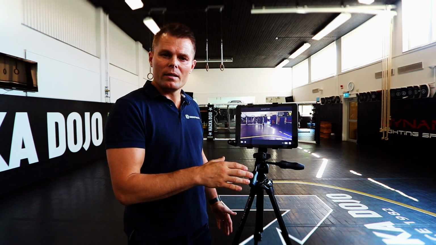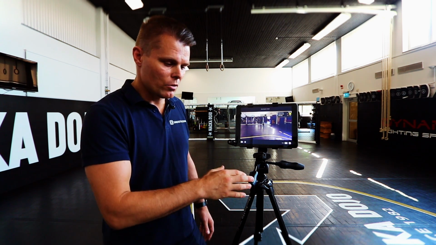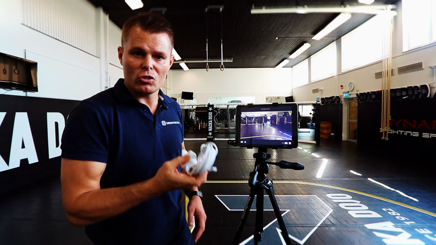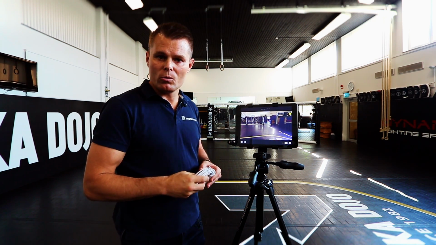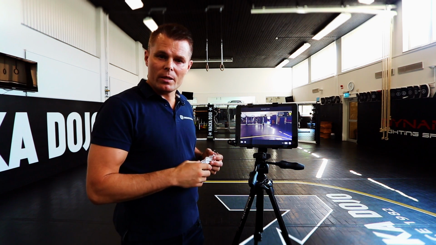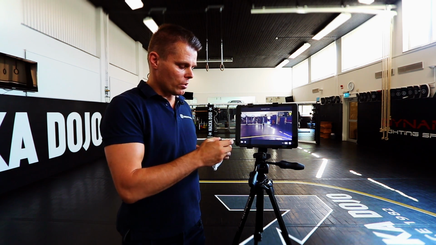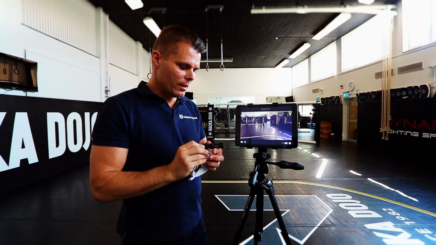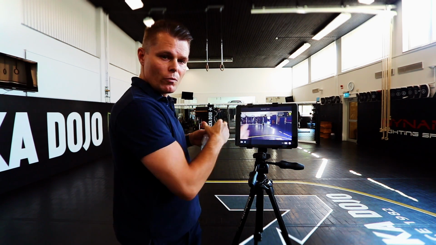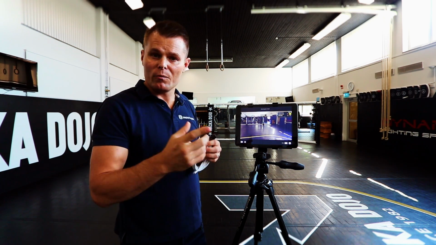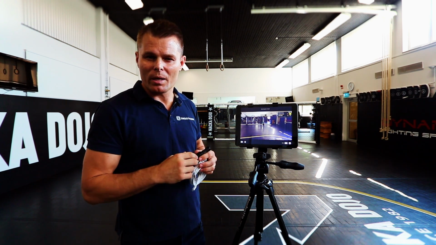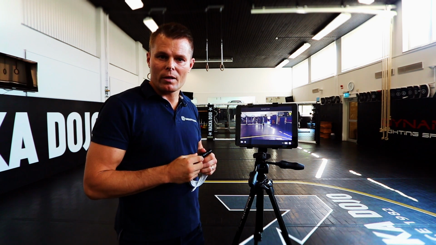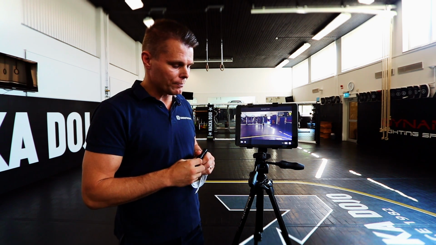When streaming, it takes a lot on the battery on the device. So make sure to have a charger and then connect that to the device. To get better sound, you can also use a microphone. This is a microphone from Rode, and it picks up the sound just in front of the device instead of picking up sound from behind. Maybe the spectators are screaming or something like that. So it's really recommended to invest in small microphones for the iPads or the iPhones.